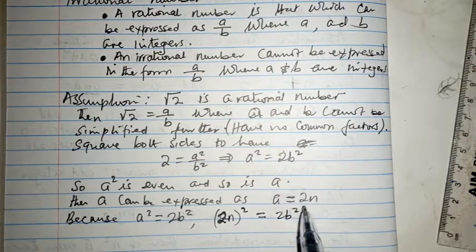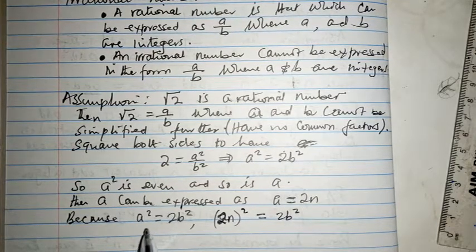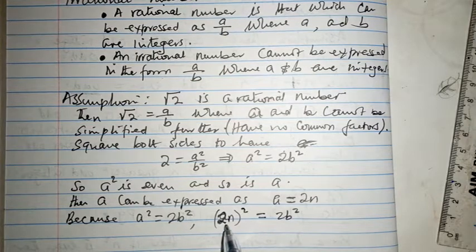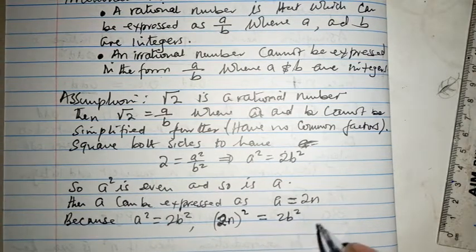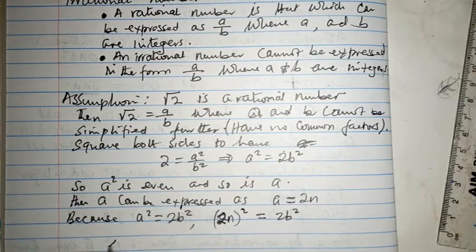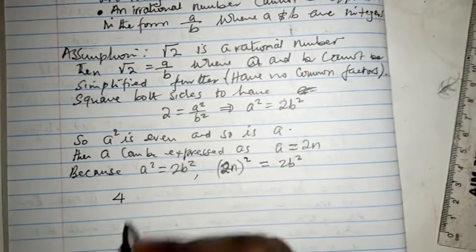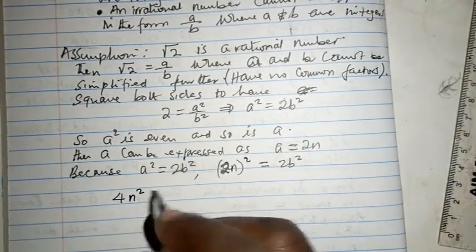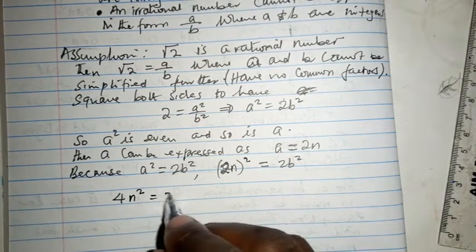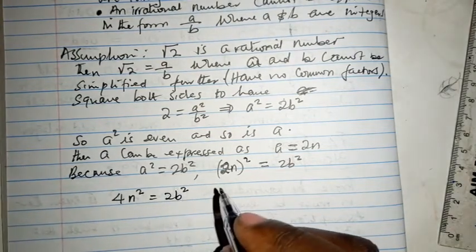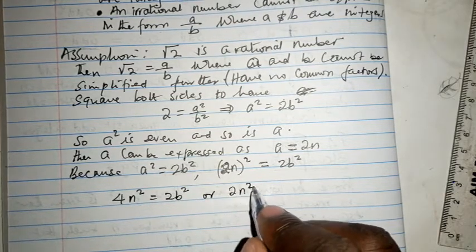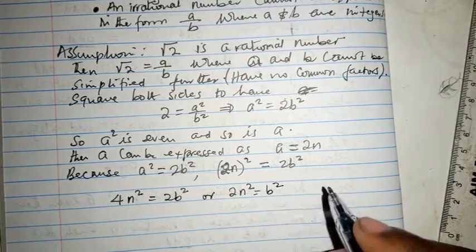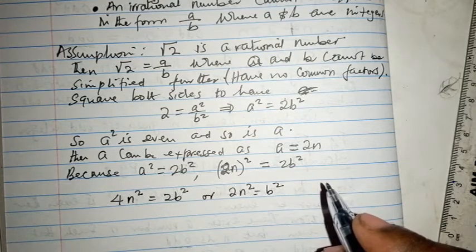So 4n squared is equal to 2b squared, or 2n squared is equal to b squared. That is exactly what it means.